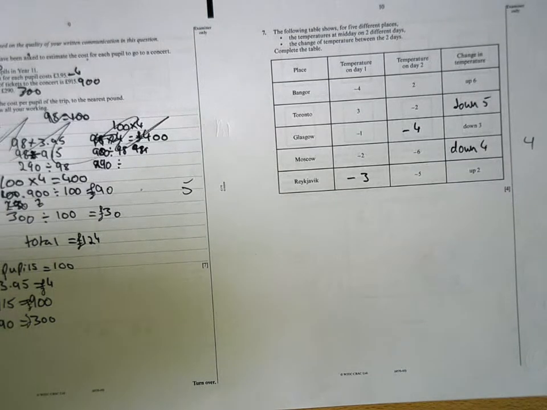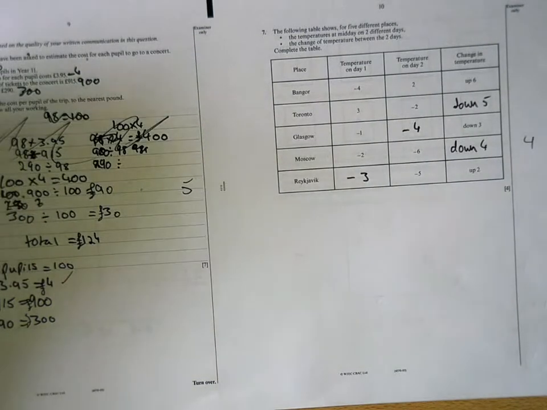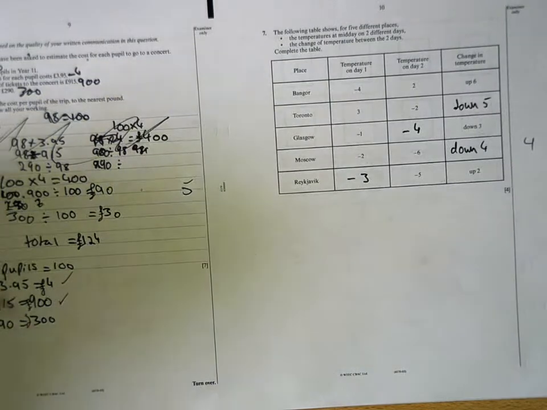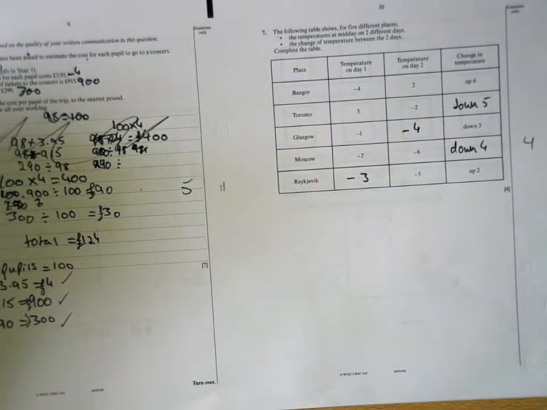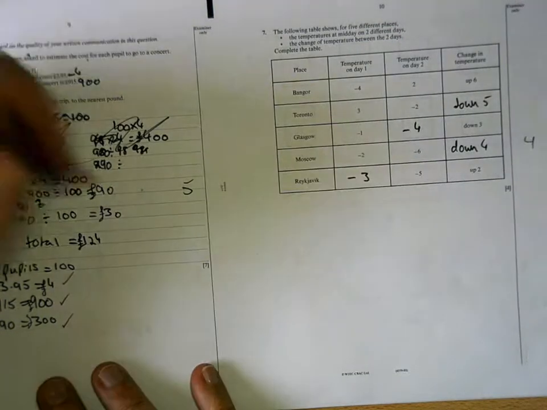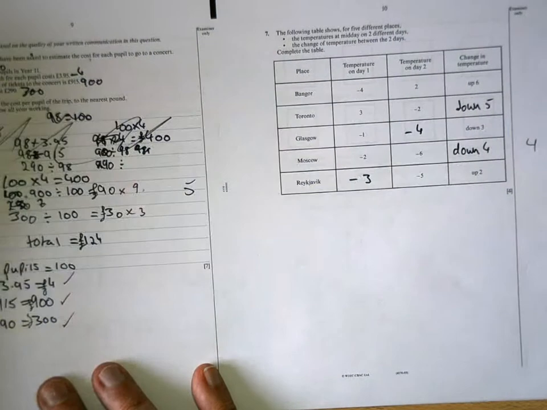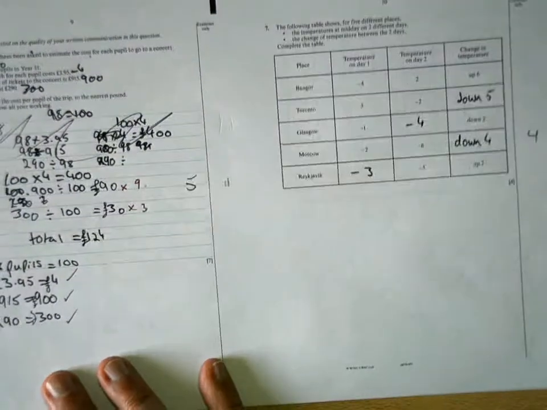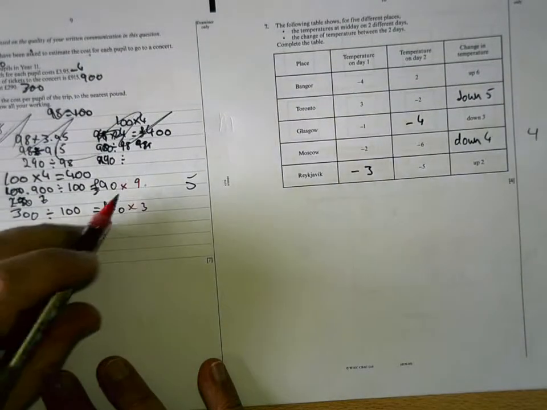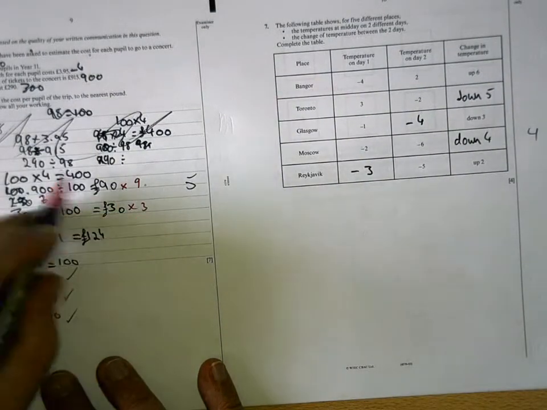So packed lunch, £4. Tickets, £900. Buses, £300. £900 divided by 100 is 9. 300 divided by 100 is 3. So the mistake that you've made is that you should be doing 9, add 3, add 4.